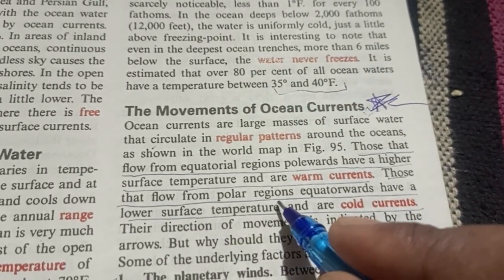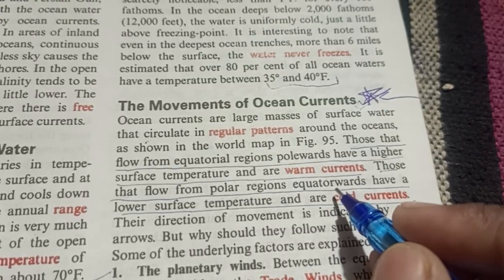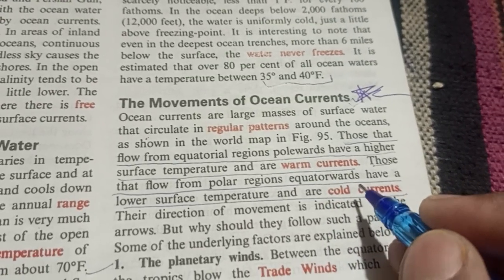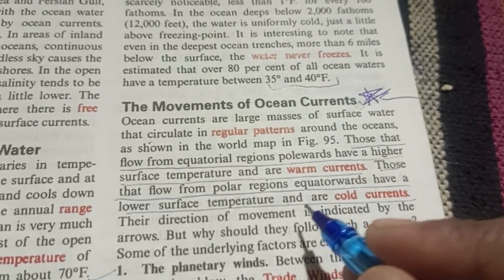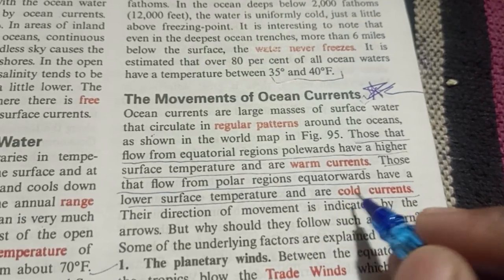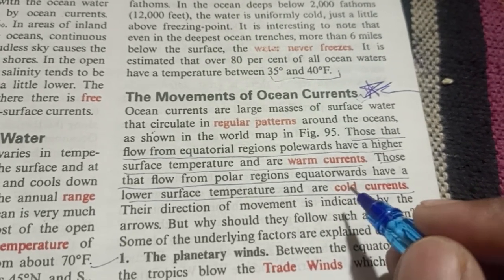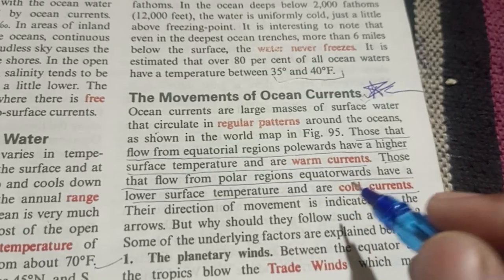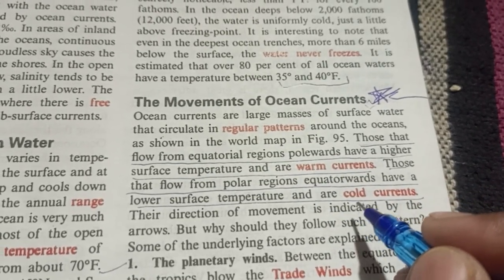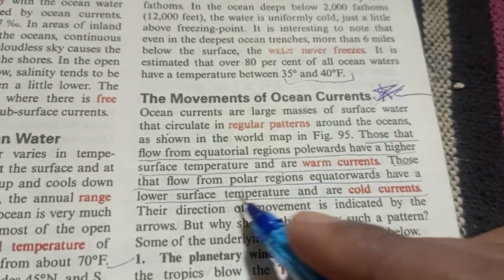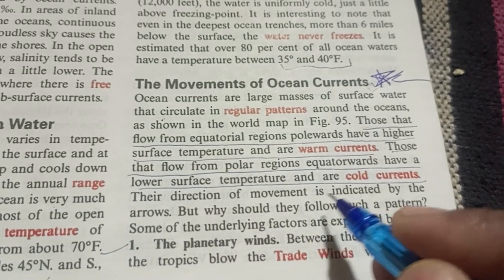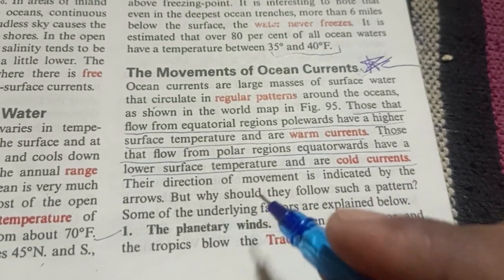Those that flow from polar regions equatorward have a lower surface temperature and are cold currents. And the currents which flow around the equator surroundings are also cold currents with a lower surface temperature, and their direction of movement is indicated by the arrows.